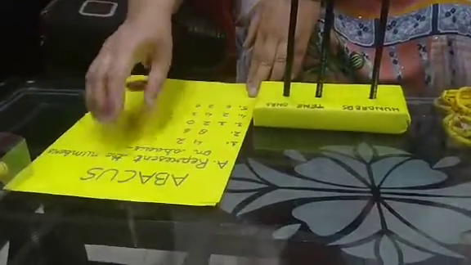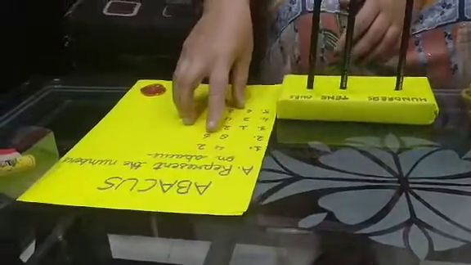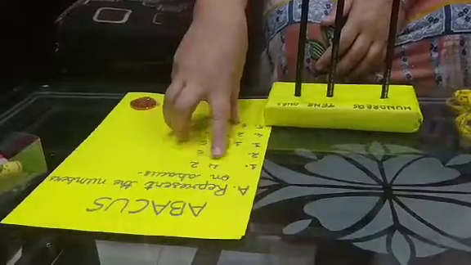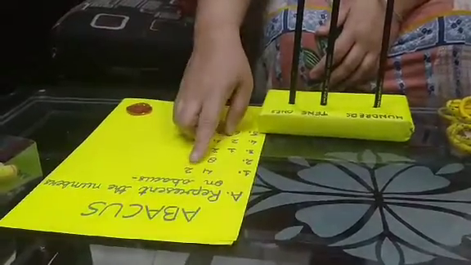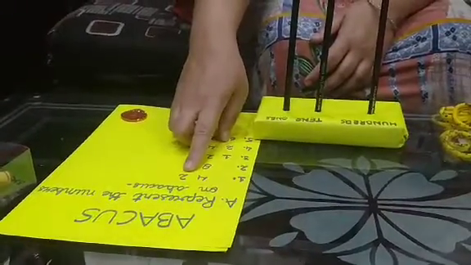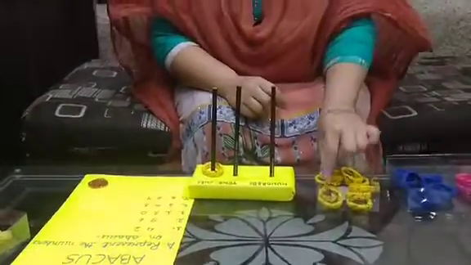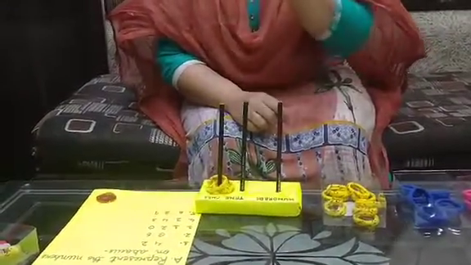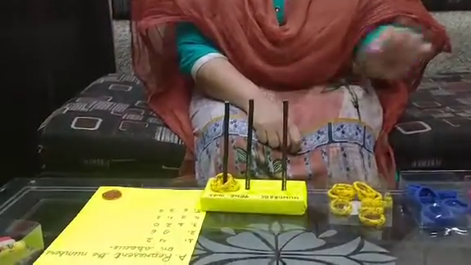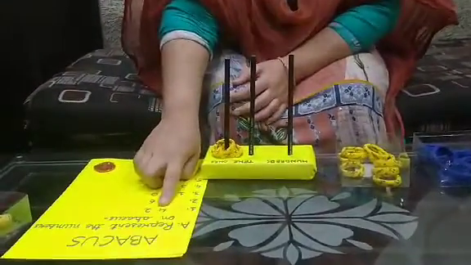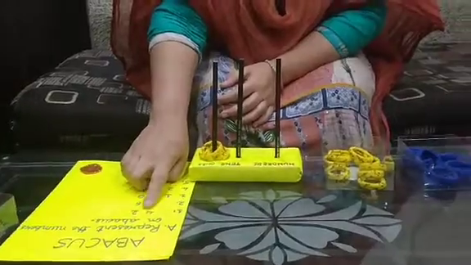Now children, the first number that I have to show is 42. So, how many numbers on the ones place? 2. So, I will put 2 rings in the spike at the ones place. Now, how many numbers on the tens place? 4.